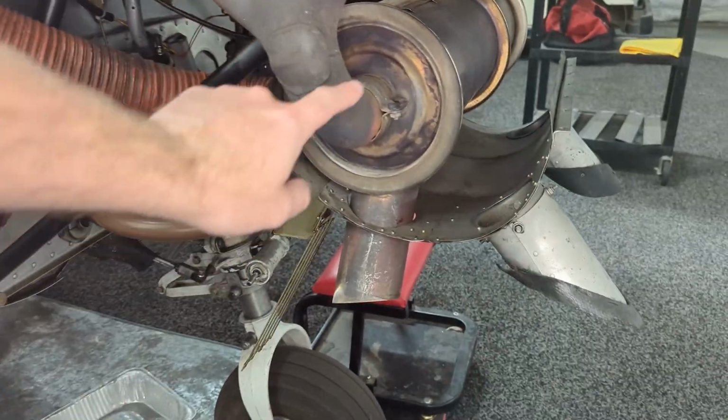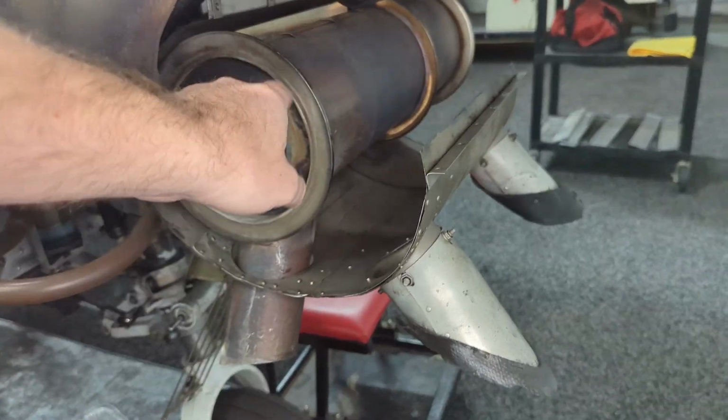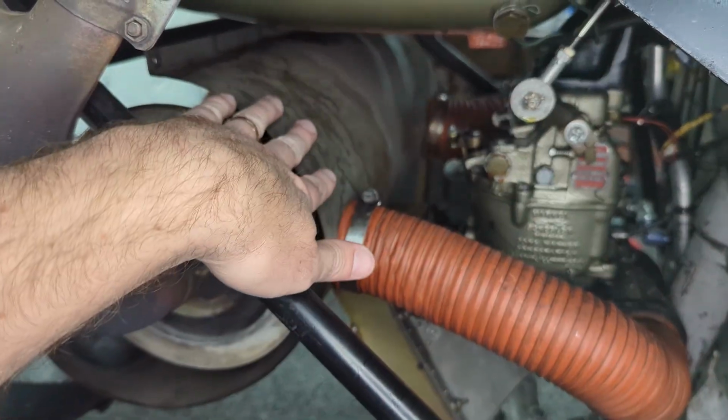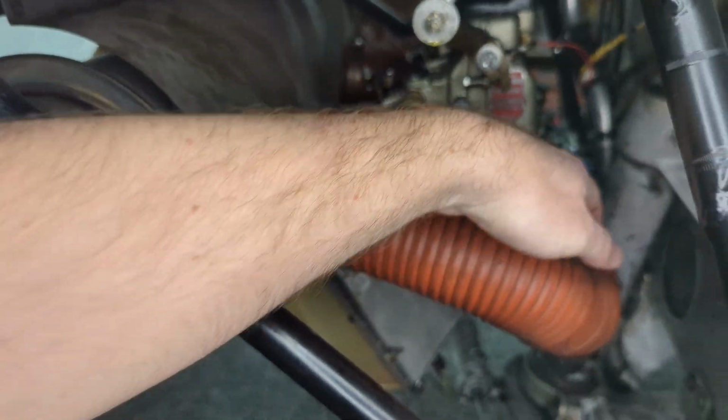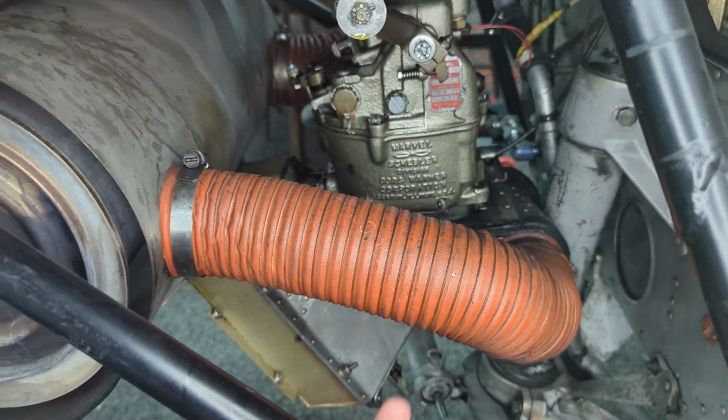And last, down here we have the exhaust that includes this shroud for carb heat. When you pull the carb heat knob inside the cockpit, it allows bypass air off the exhaust to flow through this tube into the air box and up into the carburetor. So hopefully now you know the basics of how a piston aircraft engine works, and I hope this helps you as you move through your training.